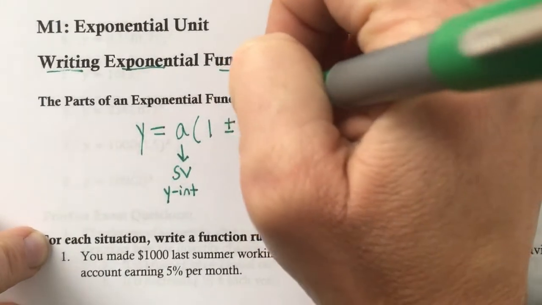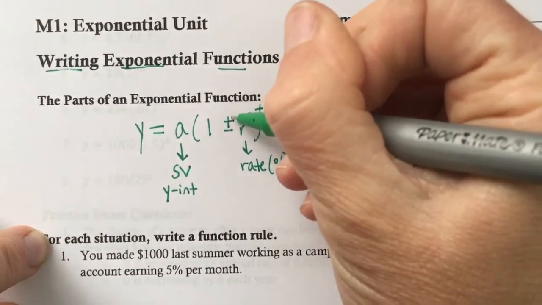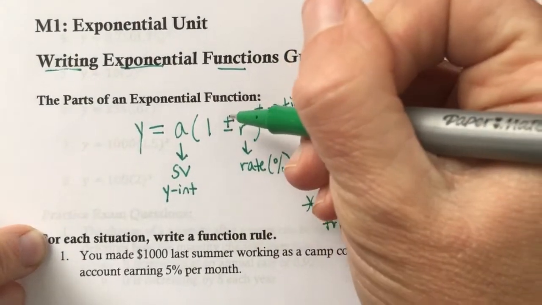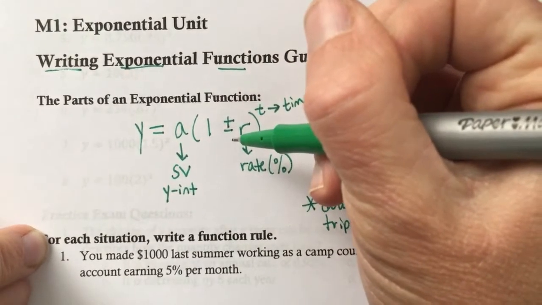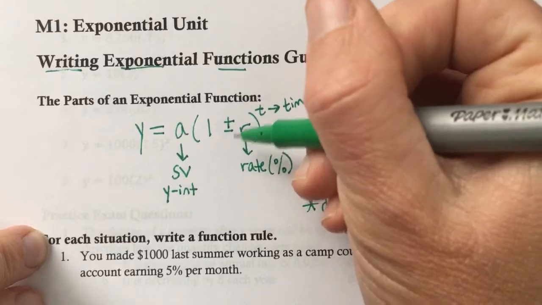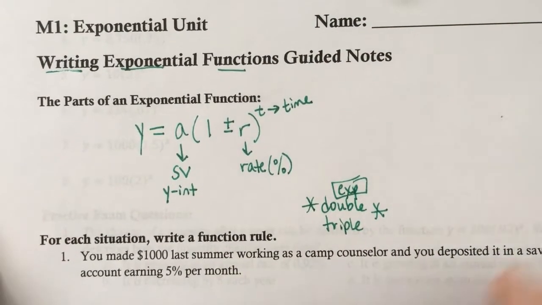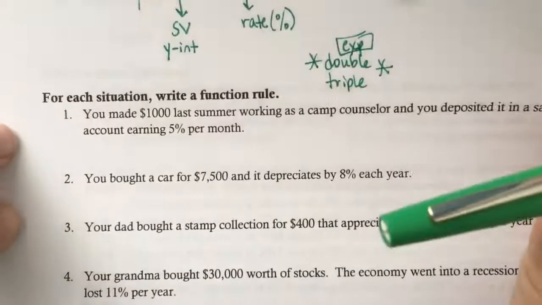And then lastly, the t stands for time. Now the plus or minus, it's either going to be a plus or a minus every time. So some problems you'll put a plus, some you'll put a minus. You won't put both. I'm just putting it there to show you what the formula is. Alright, so let's actually do one to make a little bit more sense.